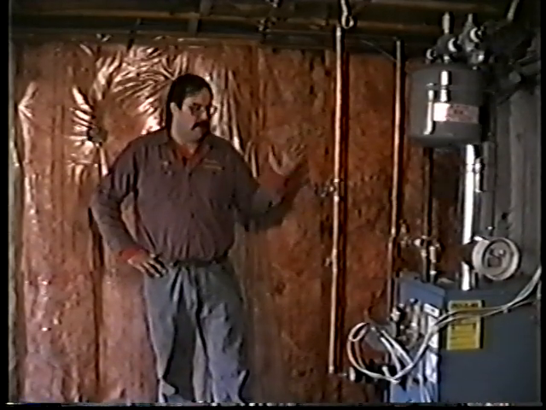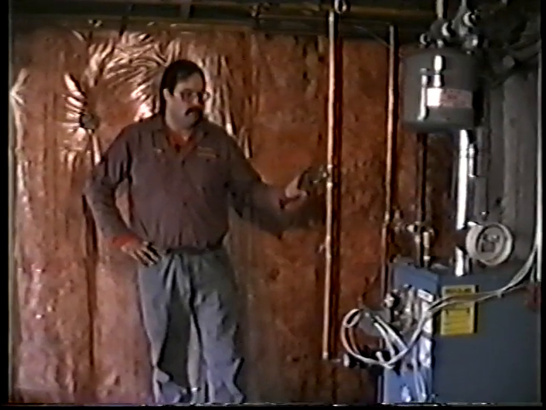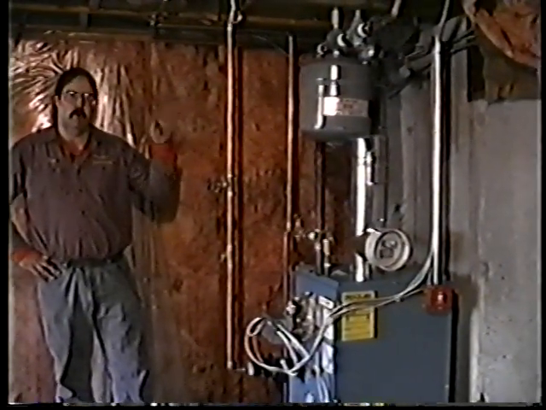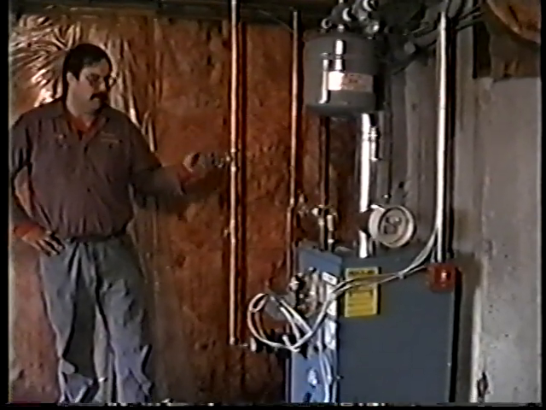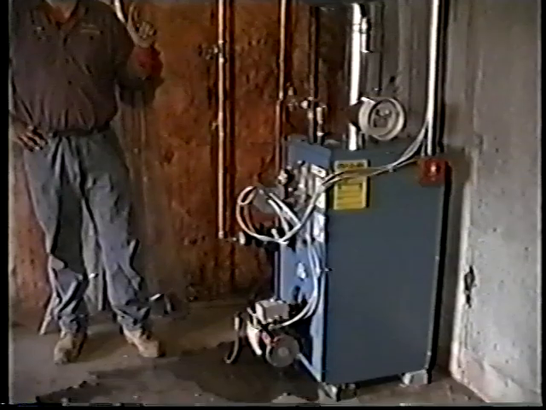This is the heating plant that we chose for this house. We have an oil-fired water boiler. Based on the heat loss that we did for the upstairs, based on the amount of radiation, we know the load that we need for the radiation. We were able to size the boiler, the net rating of the boiler, based on the load of the radiation.